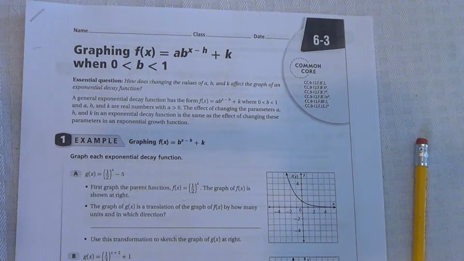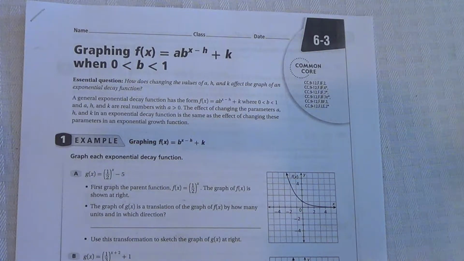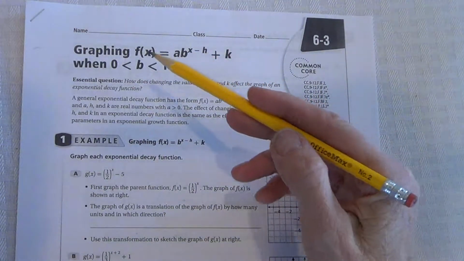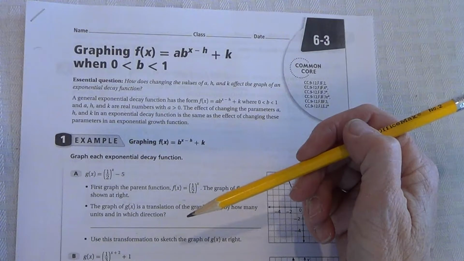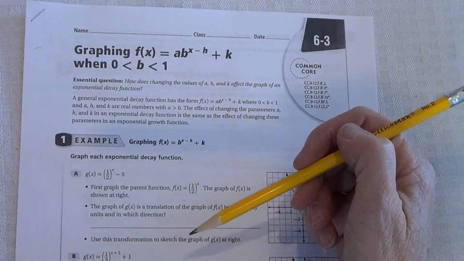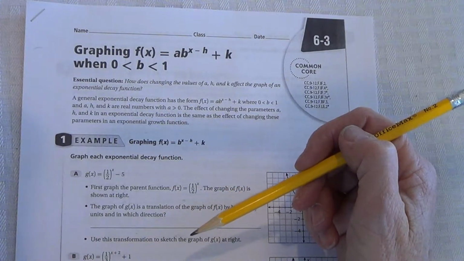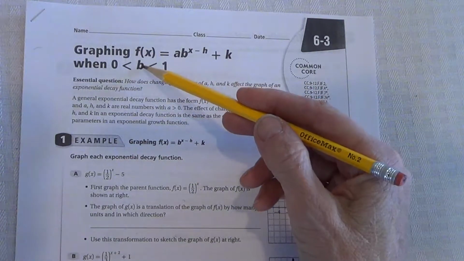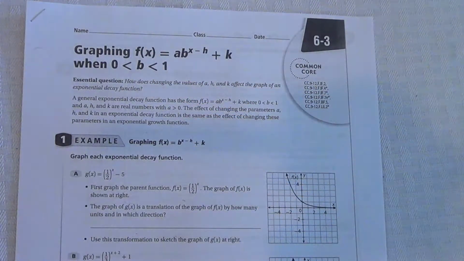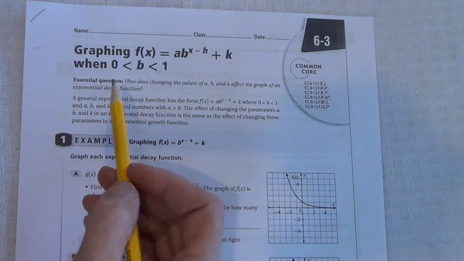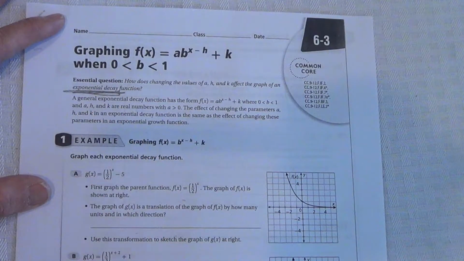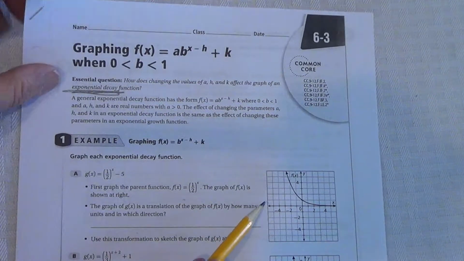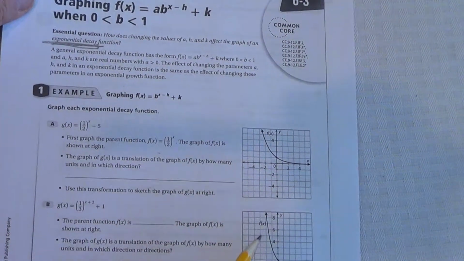Welcome. This is graphing exponential functions when the b-value is between 0 and 1. So that should give you an idea what kind of exponential function it is. If the b-value is between 0 and 1, you should be thinking that's exponential decay. It's got to be above 1 to be a growth. So we're going to see a lot of curves today going down this way.